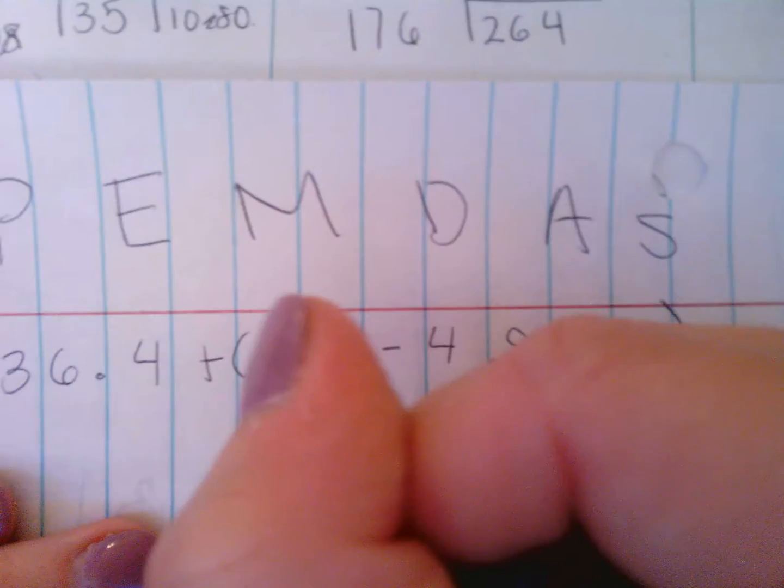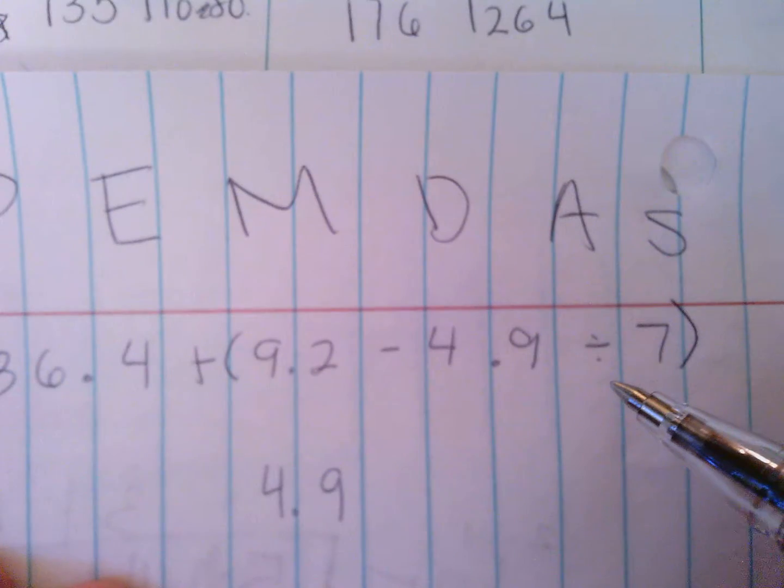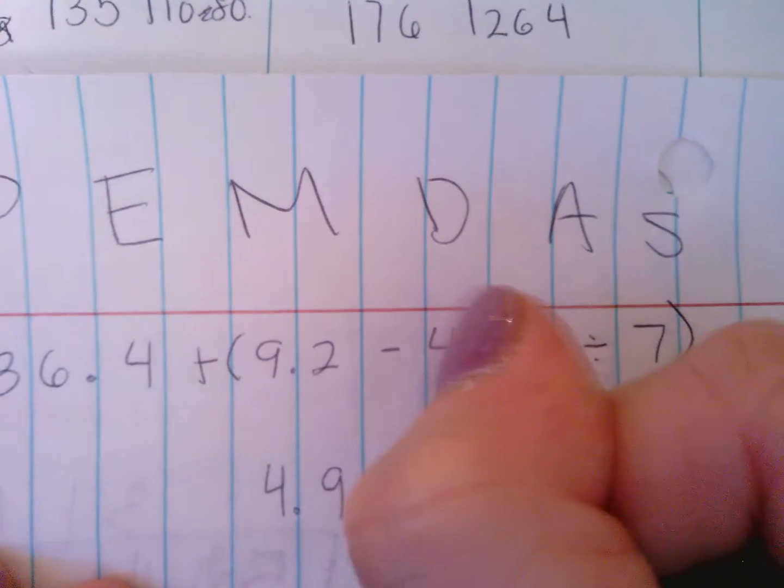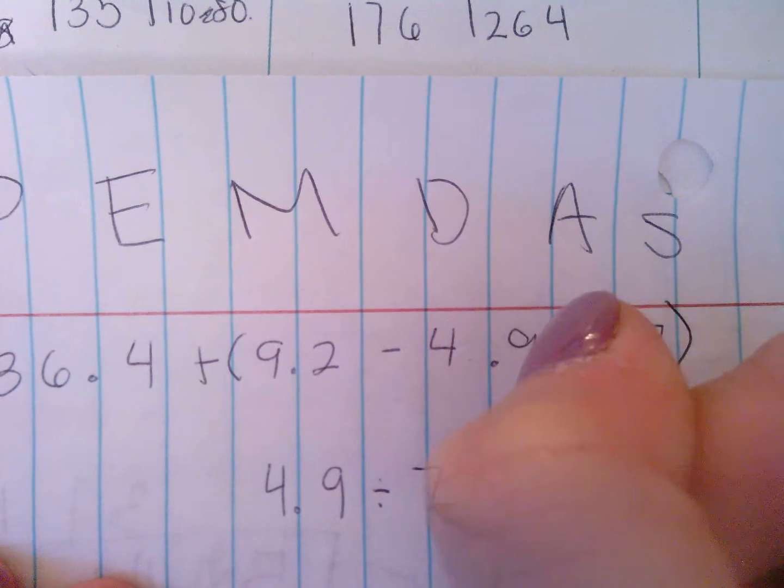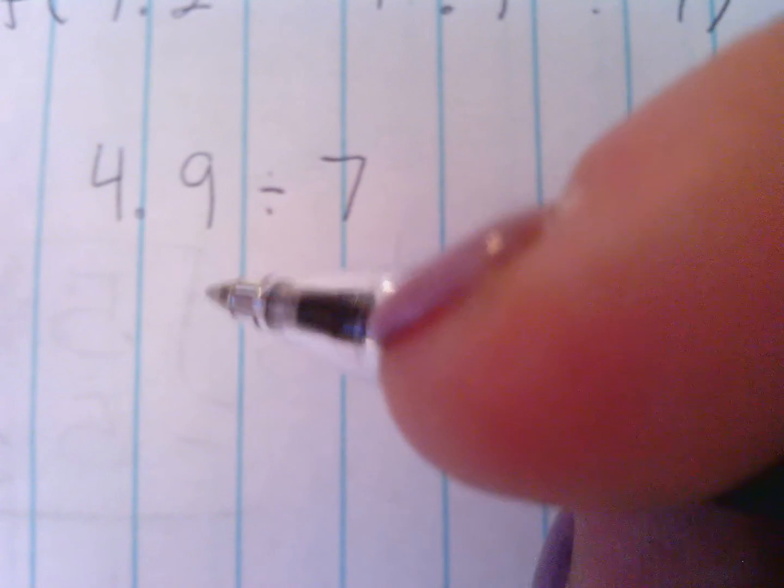Our division problem is 4.9 divided by 7. Okay, so this is 4.9 divided by 7. We need to make sure, okay, so we would set this up by saying 7 divided by 4.9. 7 cannot go into 4.